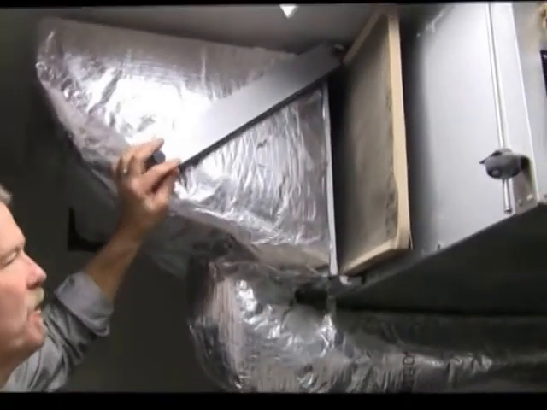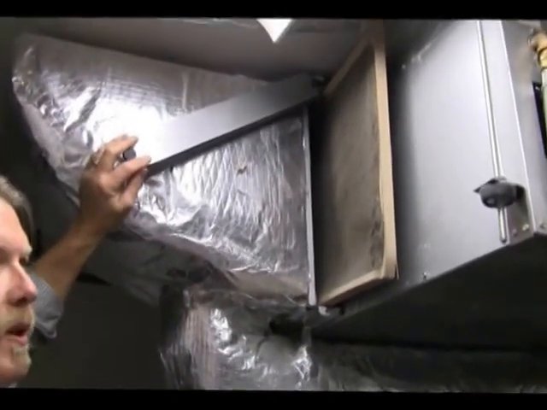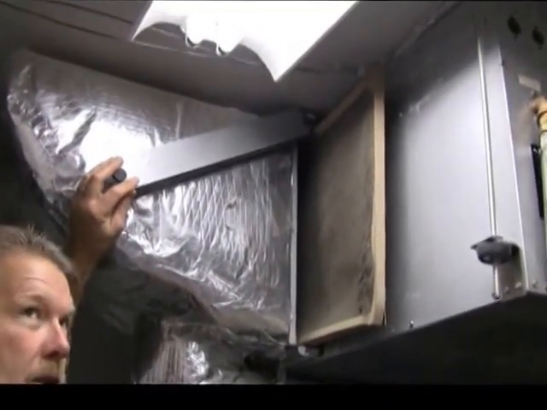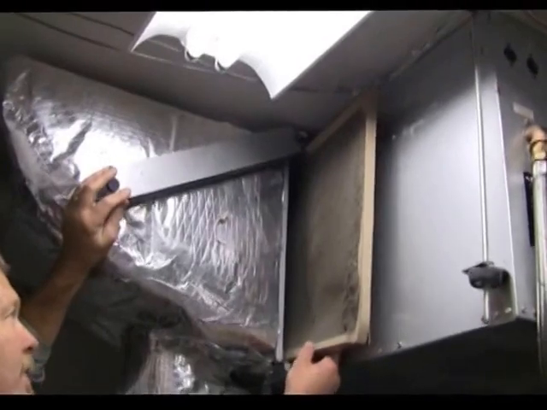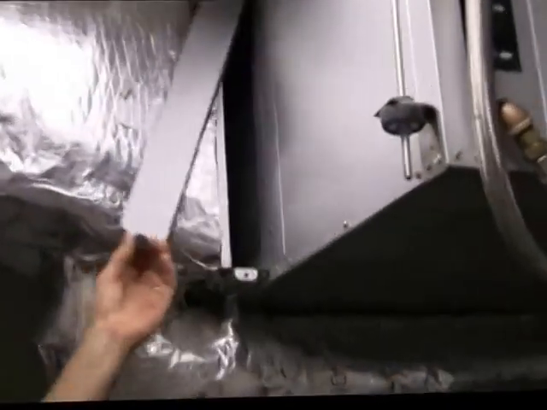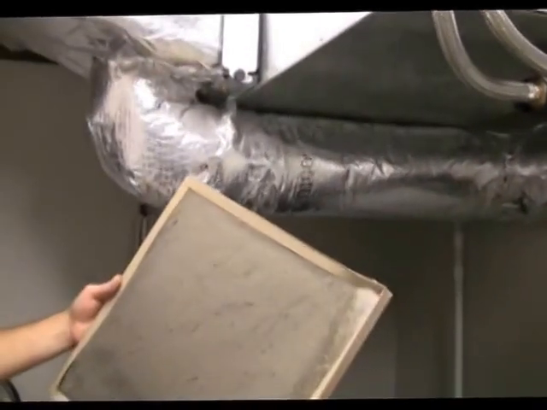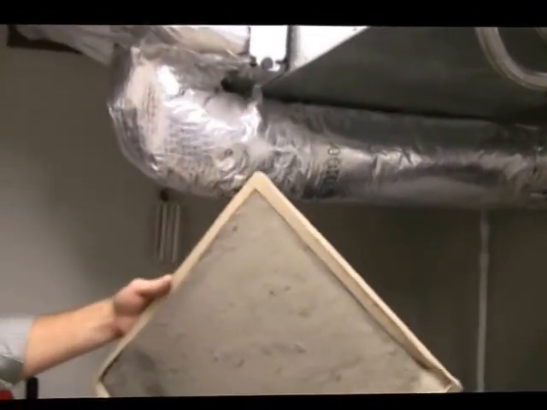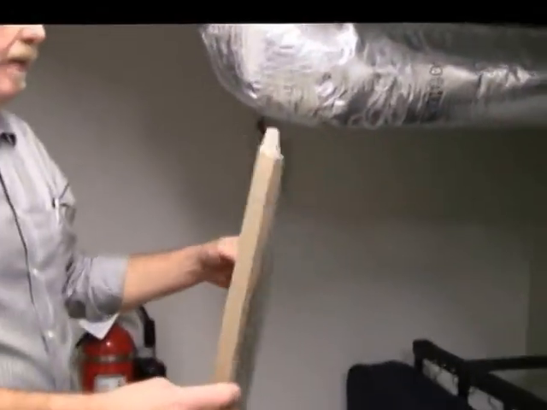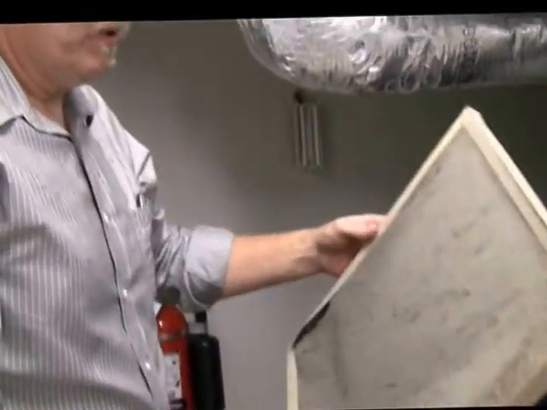All right, this is the filter location. We're in the 4th floor mechanical room. We just came down from the roof. The access panel for these filters is either on the front or the back of the unit. You just take these 2 thumb screws out. The filter is located behind it, right in front of the coil. This is obviously a little bit dirtier than we'd like to see it. It should be changed probably every couple months.